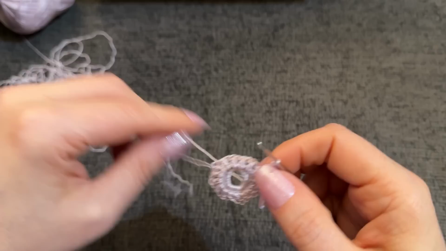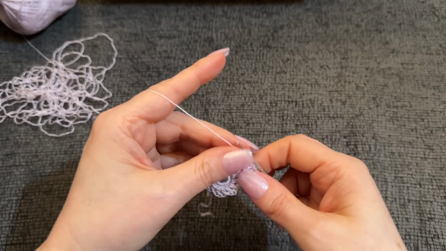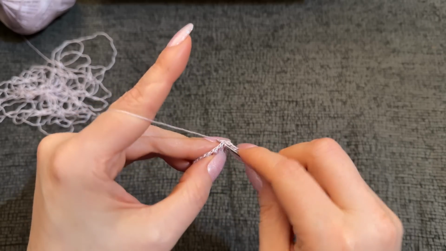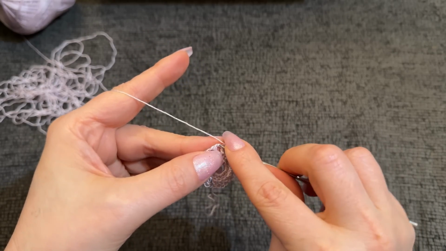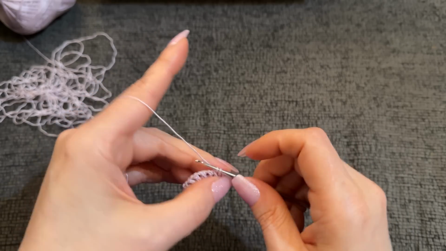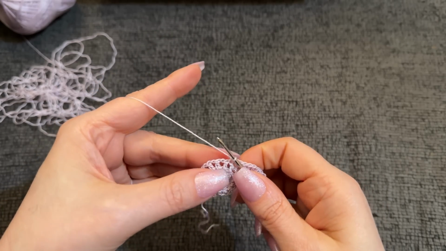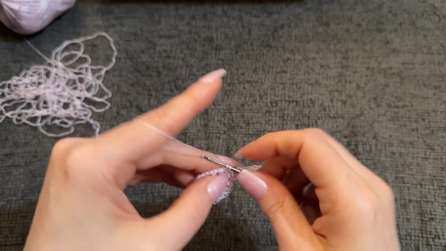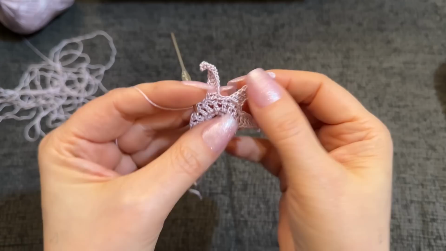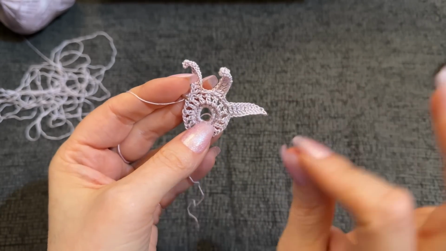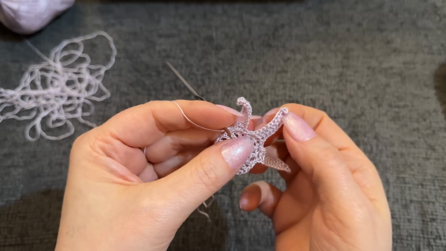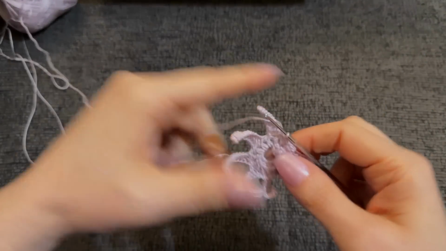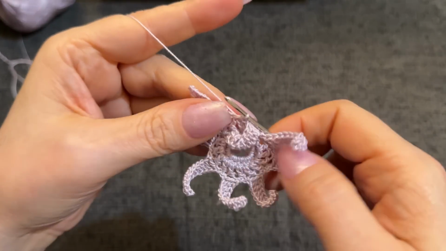Starting here. Okay, so it says to work a single crochet in the next chain space. No, around the front loop. And then again, this will be worth it, okay? I think it will be worth it. I'm giving the stitches they're asking for now. I will behave.